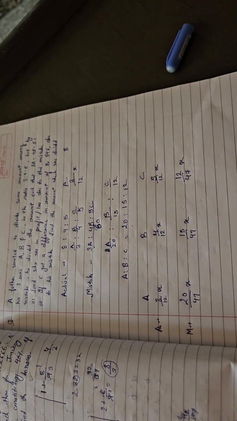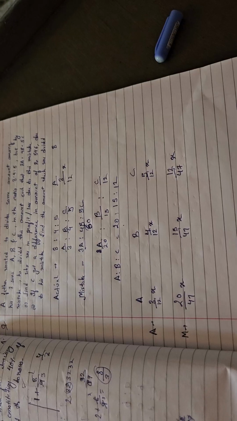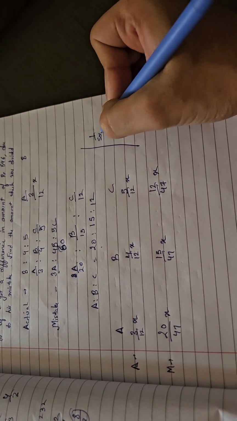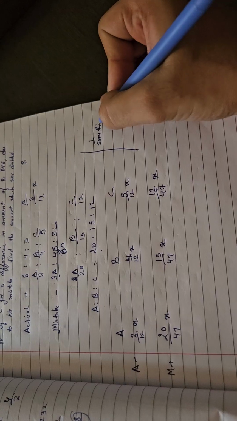Now over here, to compare, we always try to compare 1 upon something. Okay, this is how we compare.